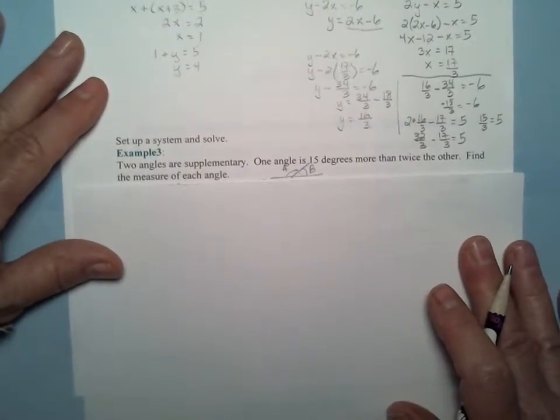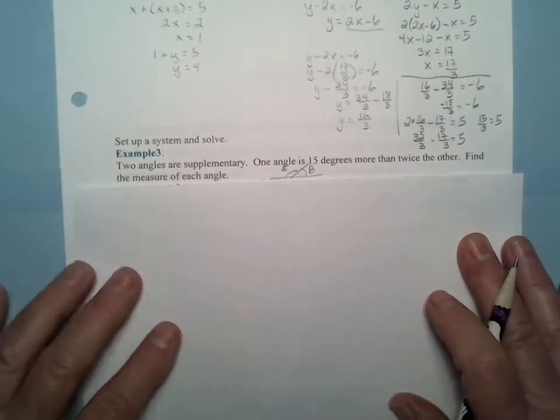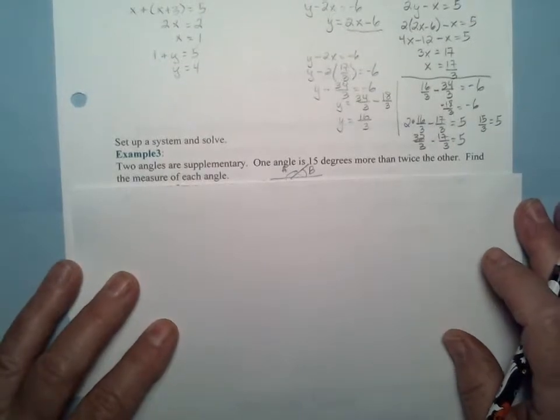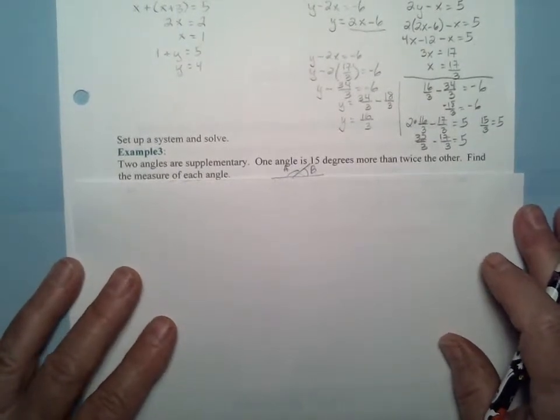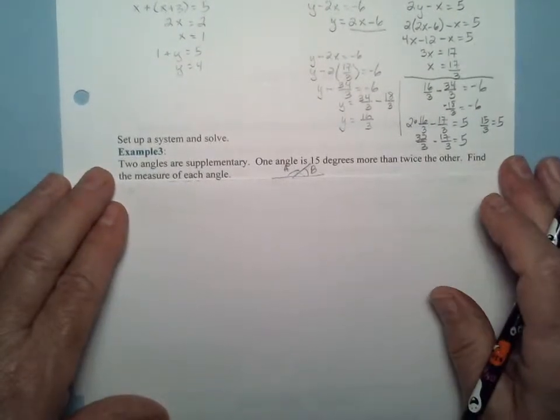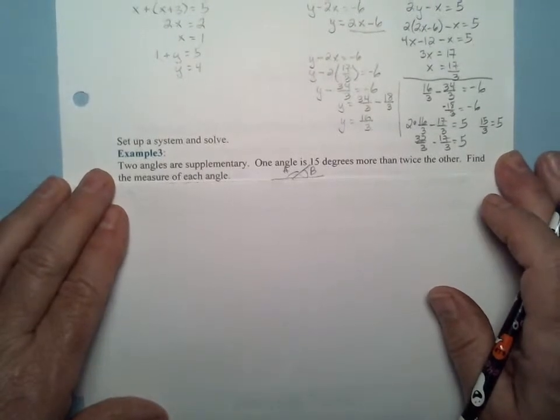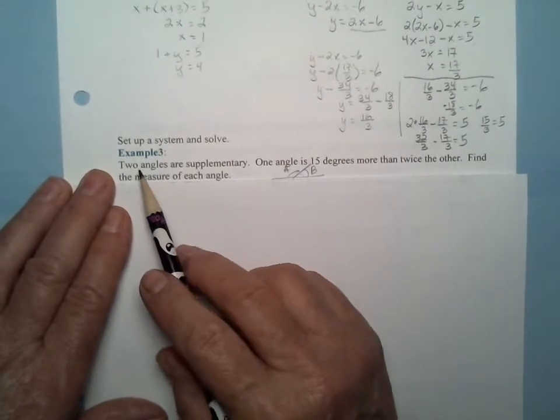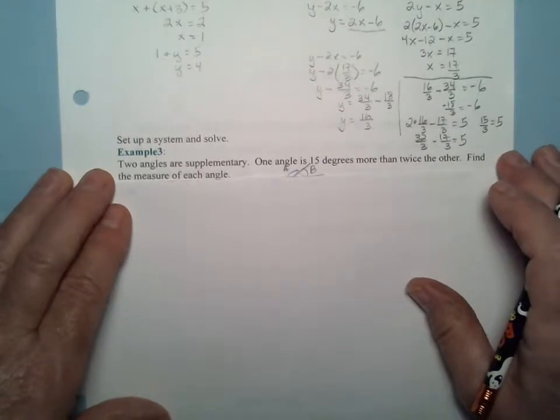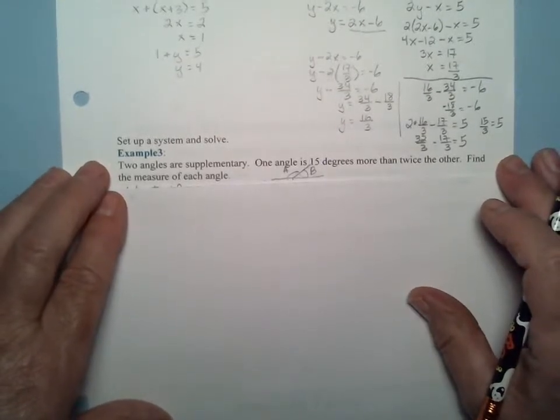In the next example, rather than just have a problem where the equations are given to you, you have to come up with the system of equations. And you are going to be tested on this sort of thing on your final, so it's really good to pay close attention. It says two angles are supplementary. Well, you have to know what supplementary angles are.